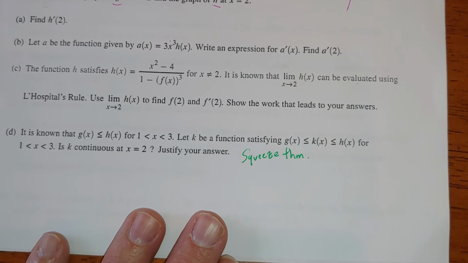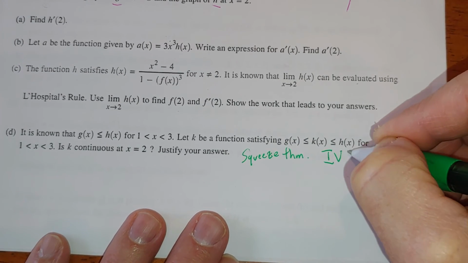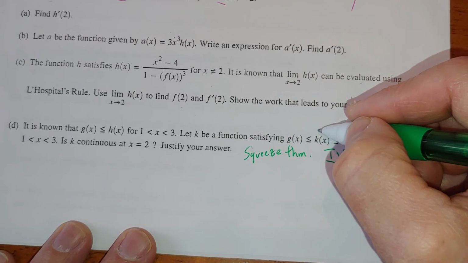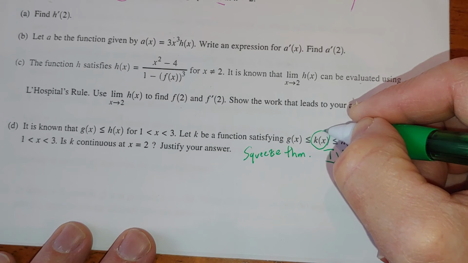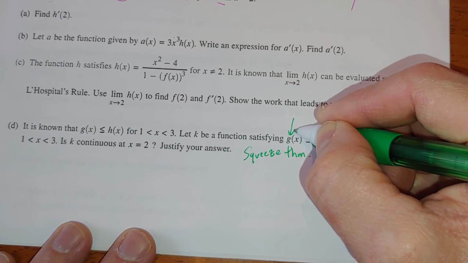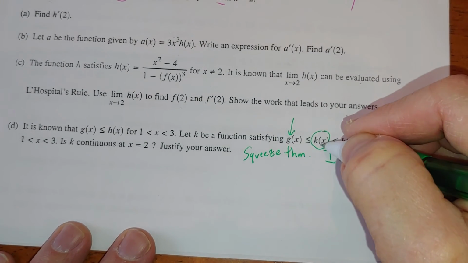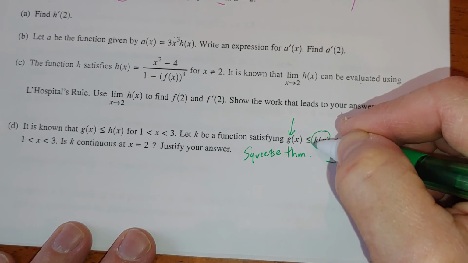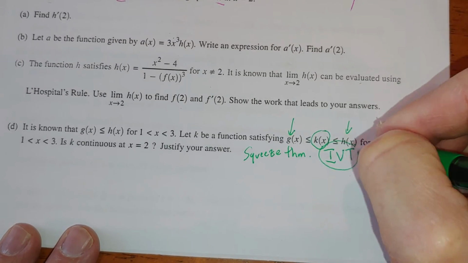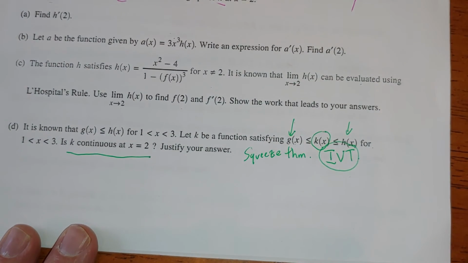But I feel fairly confident that you can get away with using the intermediate value theorem to get this, because we're saying right here all of the k y values stay between all of the h y values and all of the g y values. So we have that betweenness. So if all the y values of k stay between all the y values of g and h, we can't apply the intermediate value theorem unless k is a function that's continuous on the closed interval.